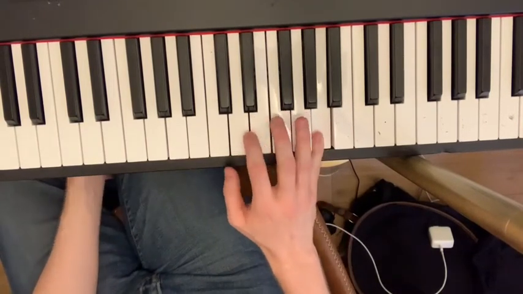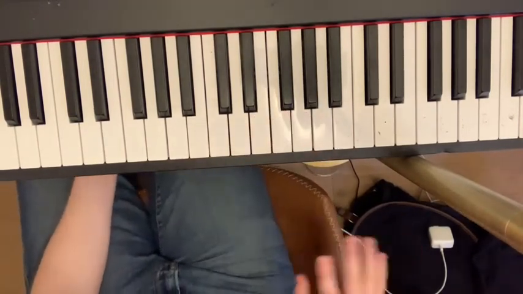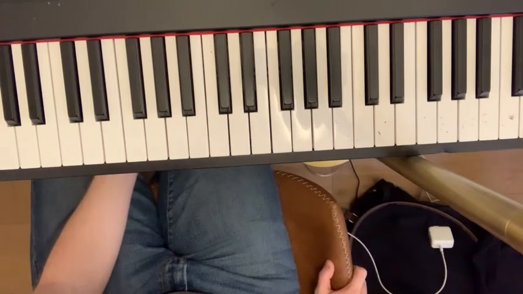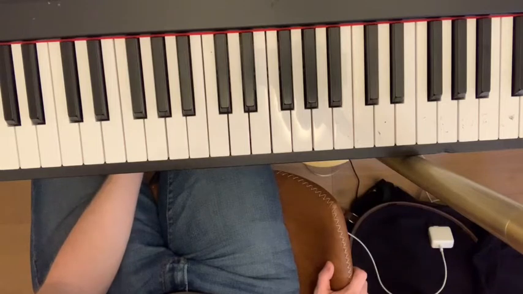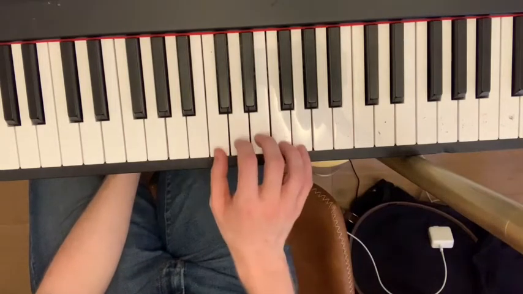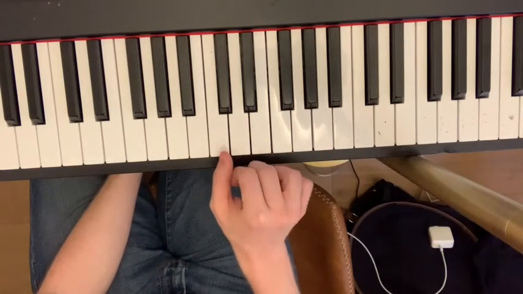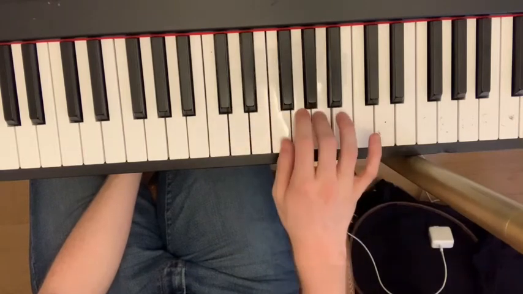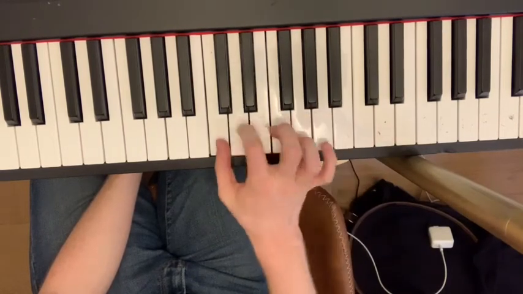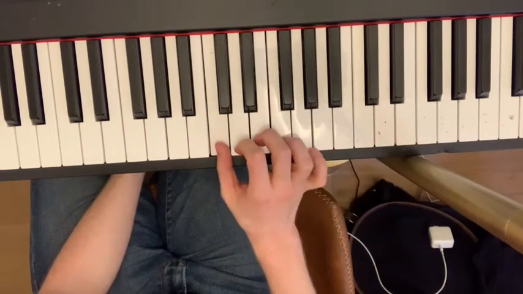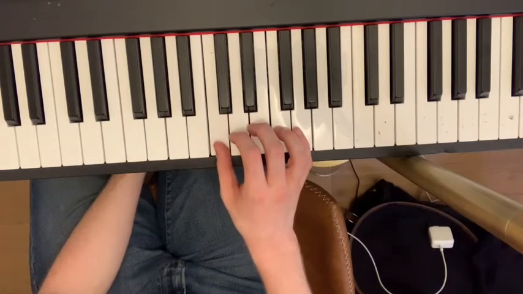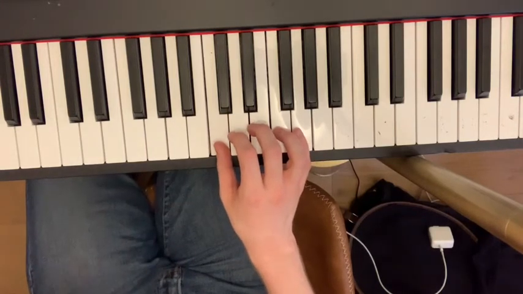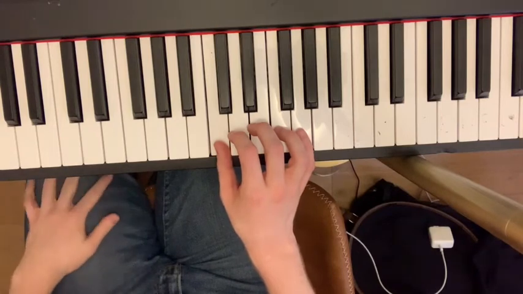Okay, so I'm going to teach you a quick cheat code for how to figure out what is in the minor scale. If you already know the major scale, for example, we know the key of C is all white keys, then you can figure out something called a relative minor, which is a minor key that has all the same notes in it.